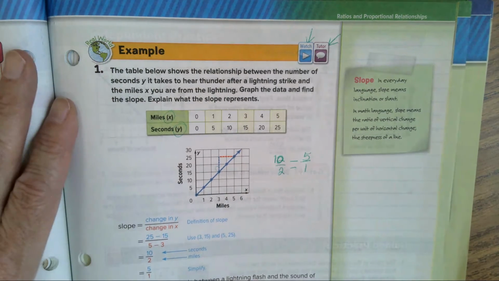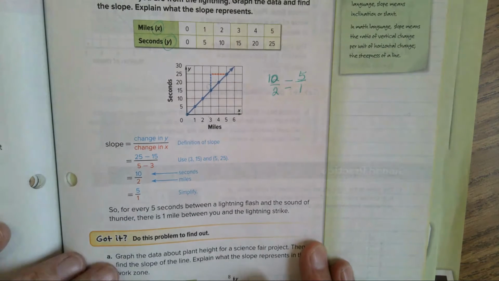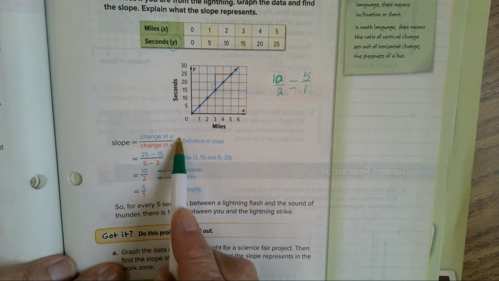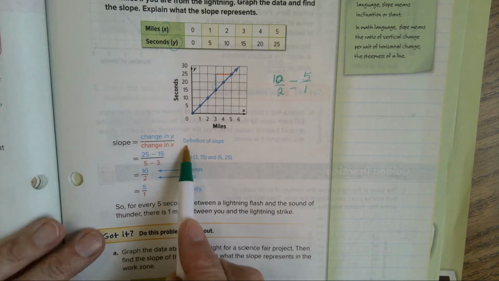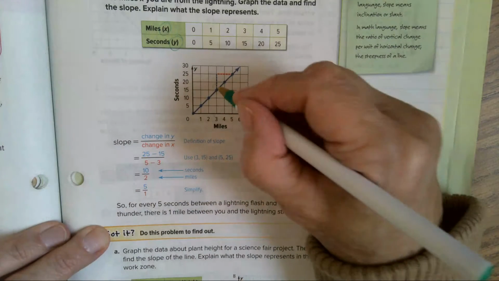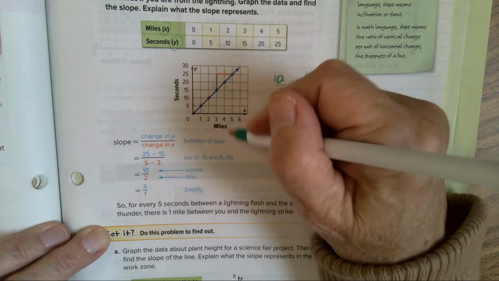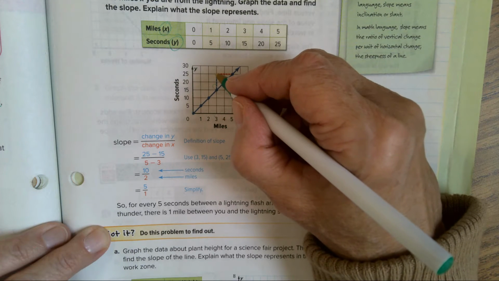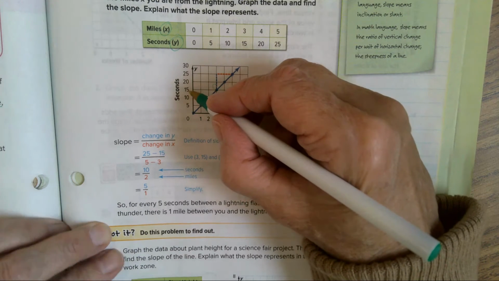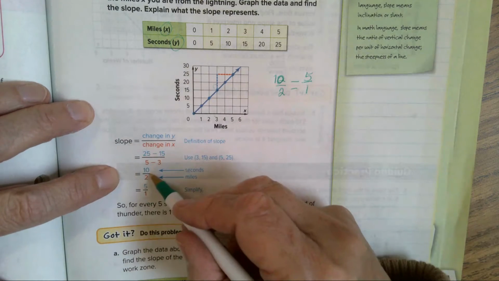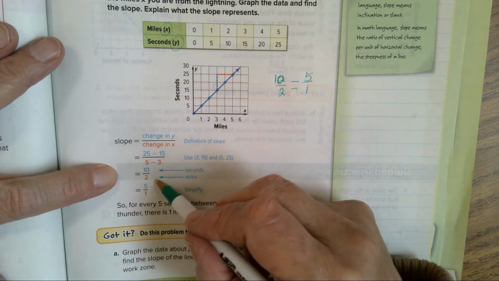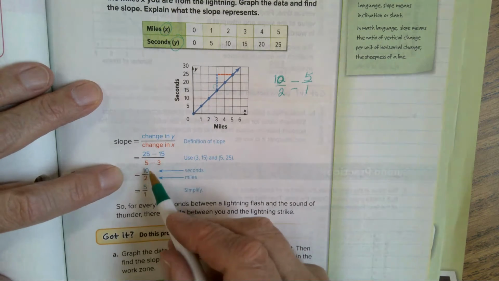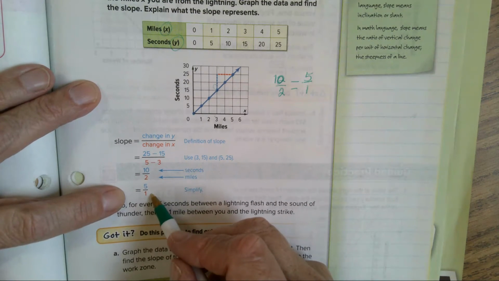Now let's go down here and look at what they have here. The change in y over the change in x. Okay, so they chose 25 minus 15 for my y's. 25 minus 15 gives you the 10. And 5 minus 3 is 2. 10 over 2 simplifies to 5 over 1.